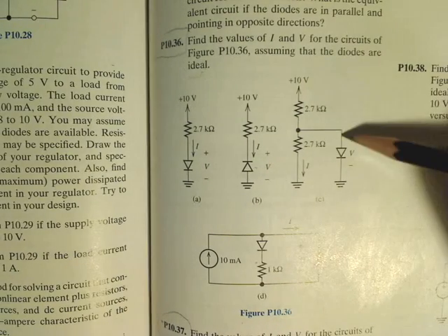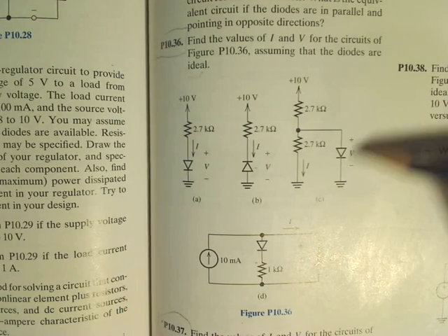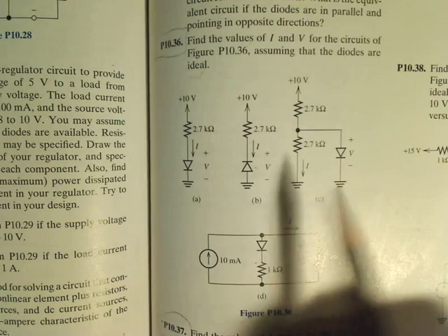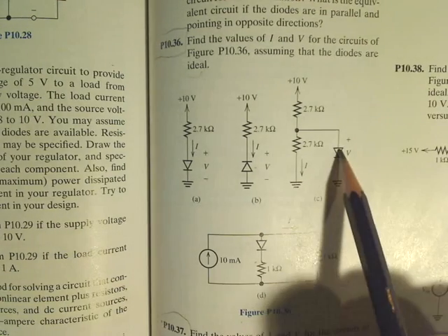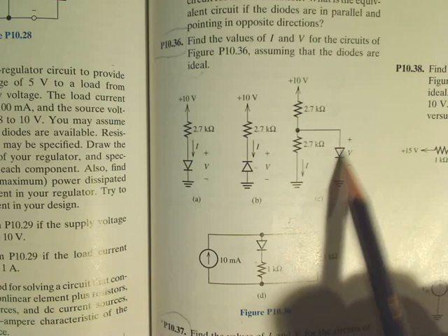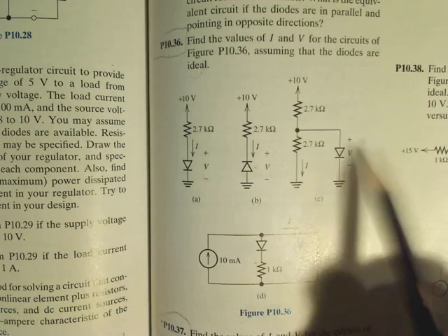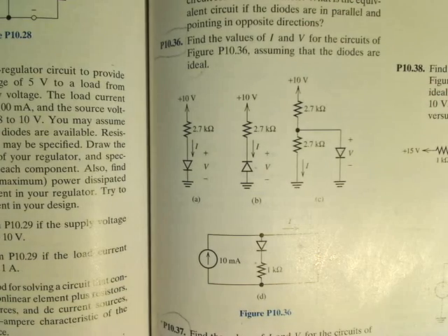And also, since this is forward bias, acting like a wire, the voltage drop across this is 0. So it's not that the current through this one is 0, because it's not. It's the current through this branch that's 0, and the voltage drop across that diode is 0.